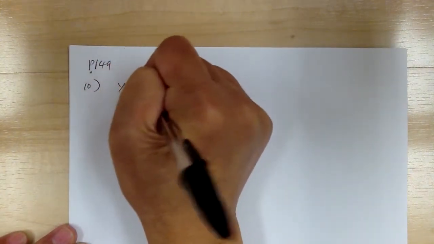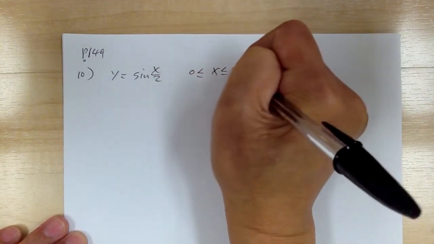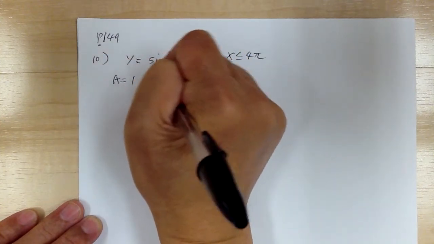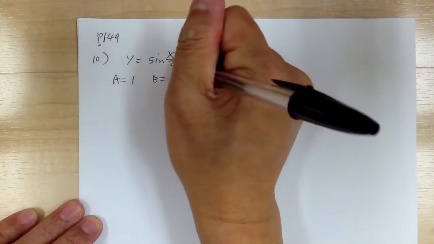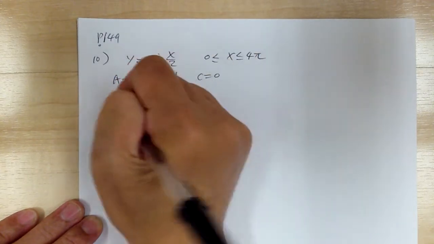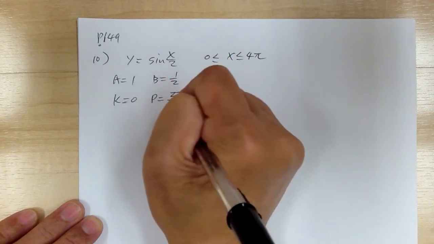Okay, you got y equal to sine of x over 2, and you want to go from 0 to 4 pi. Again, a equal to 1, b equal to 1/2. So again, everything over here except for the variable. C equal to 0, k equal to 0, period equal to 2 pi over b.